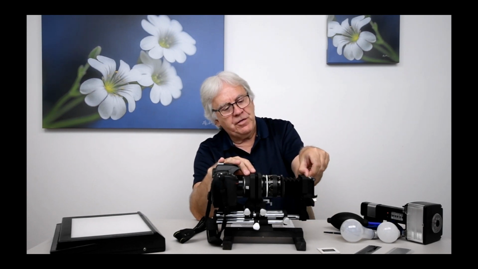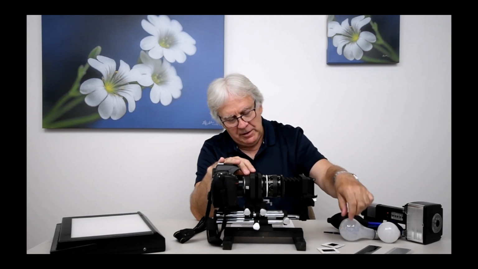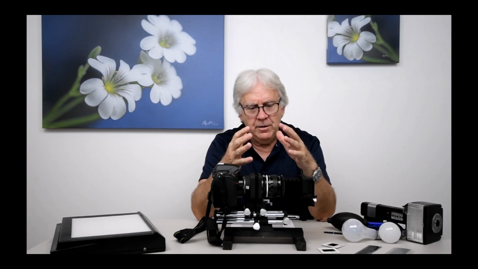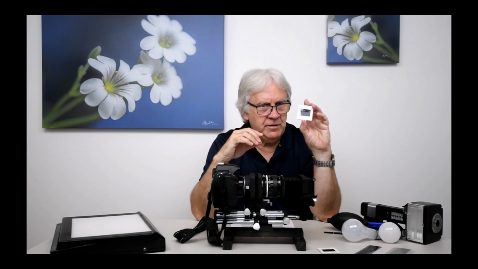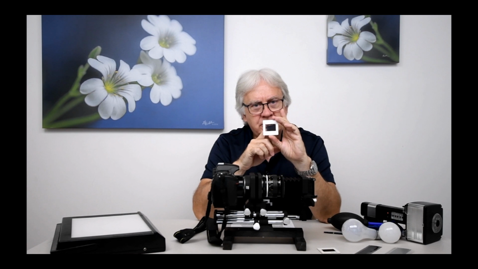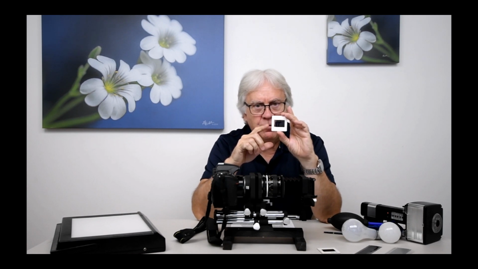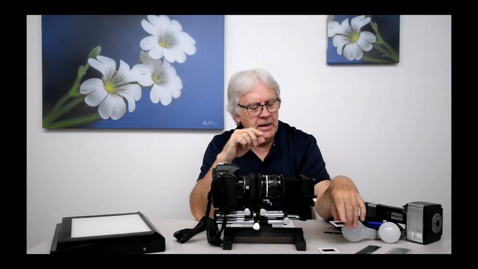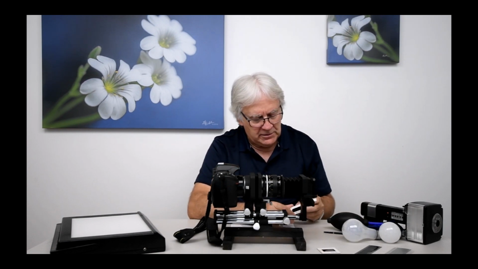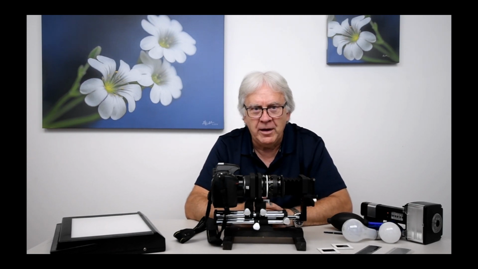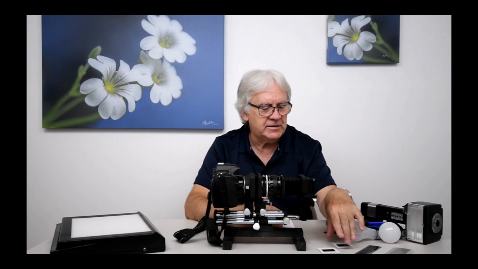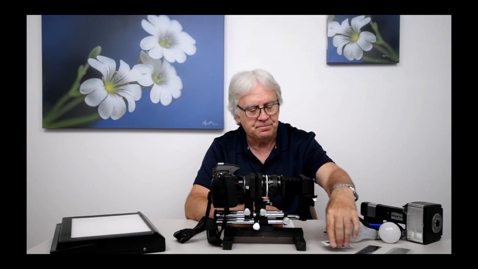So the first step I normally do when I copy a negative or a slide is to adjust the magnification. Okay, if you take a slide, for example, or a negative, it's the same size. The image is 36 millimeters wide by 24 millimeters high. And in the digital world, this format is called the full frame format. So cameras having a full frame format have a sensor exactly the same size as those slides.